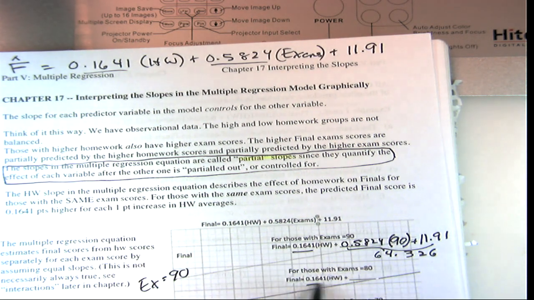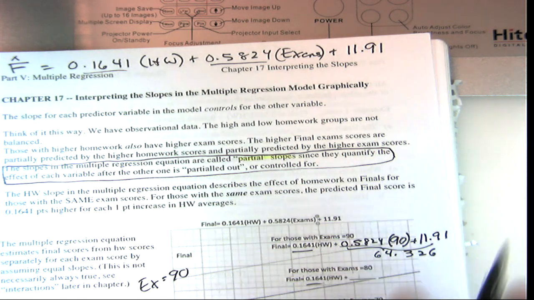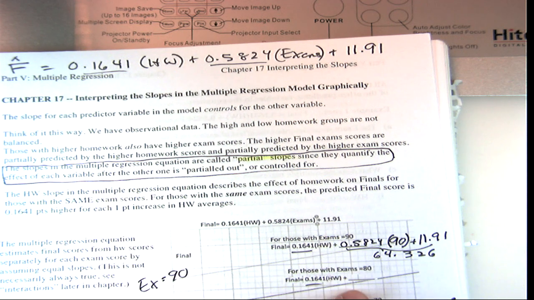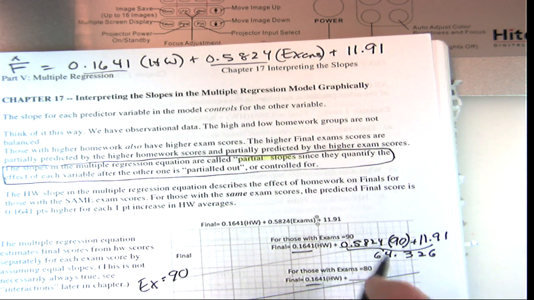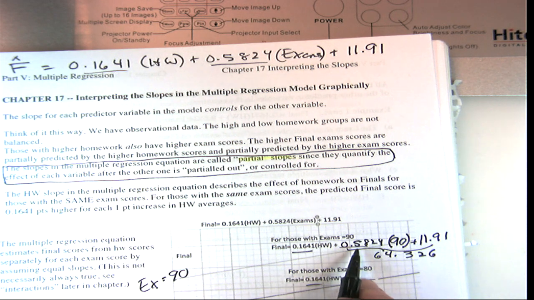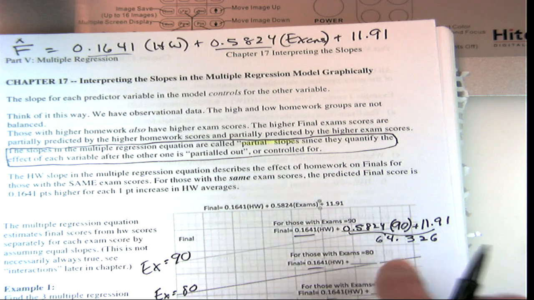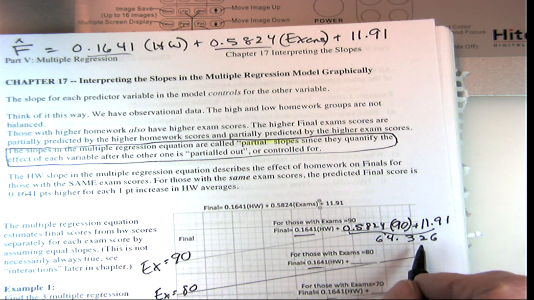So they have the same slope. Each one has the same slope. They're just going to have different intercepts. And there are 10-point differences here, so the intercepts will differ by 10 points times 0.5824, which is 5.824. So this next one will be 5.824 less.